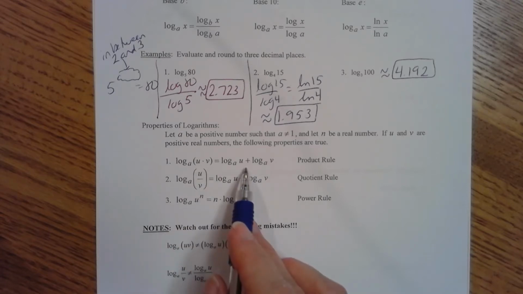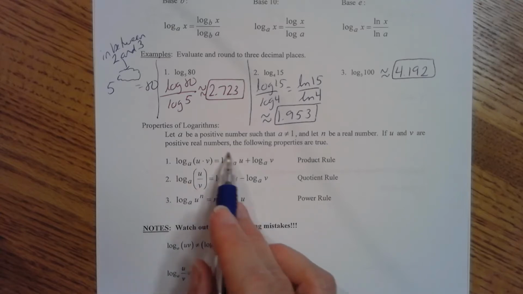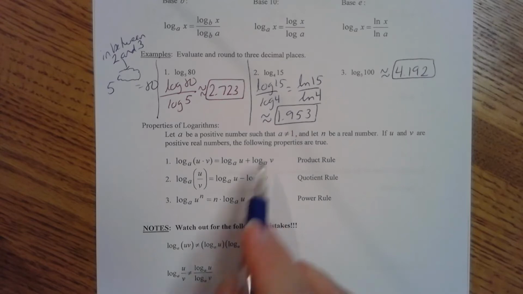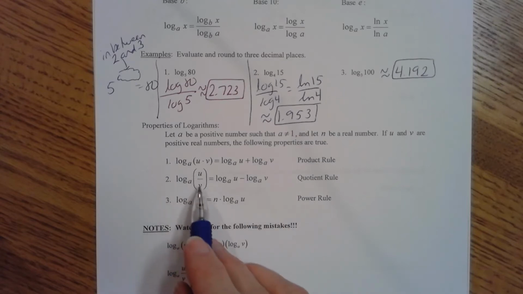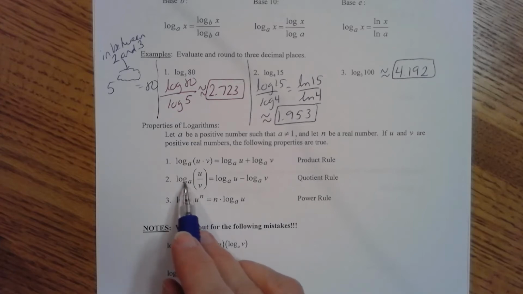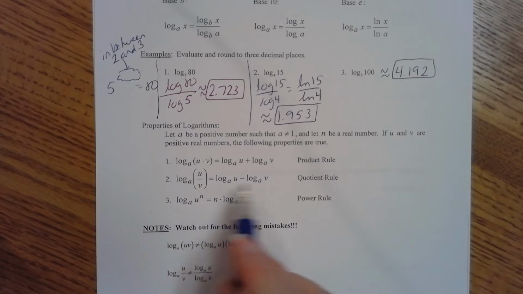So think back on our rules of exponents. When we're multiplying, we add exponents. So we're going to add the first exponent plus the second exponent. When we're dividing, think back to our rules for exponents. When we're dividing, we subtract. So the log of the argument on top minus the log of the argument on bottom. That's your quotient rule. We're subtracting when we divide.